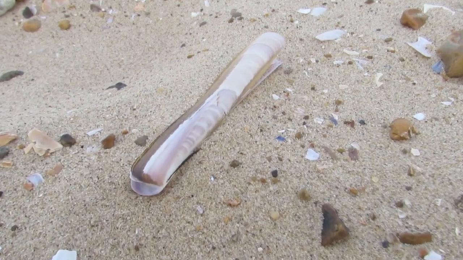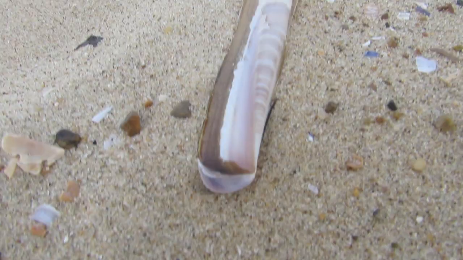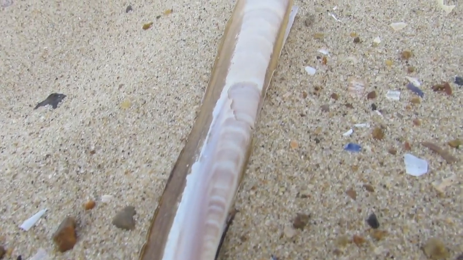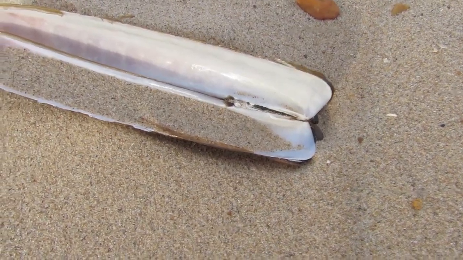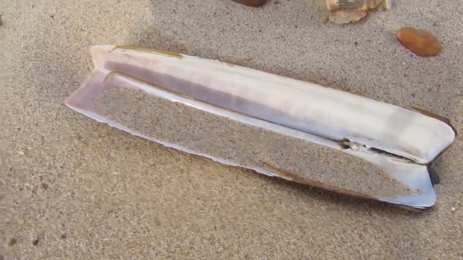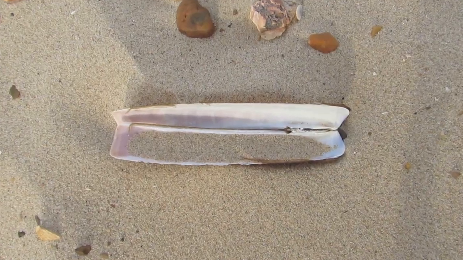Bivalves are often the most common seashells that are washed up on large sandy beaches or in sheltered lagoons. They can sometimes be extremely numerous. Very often the two halves become separated.